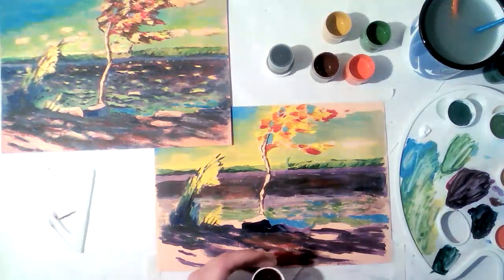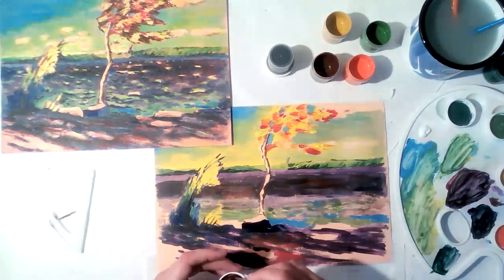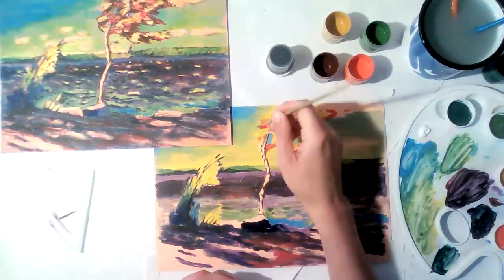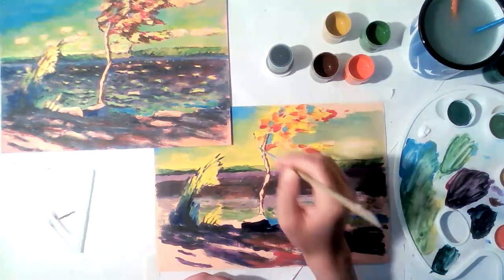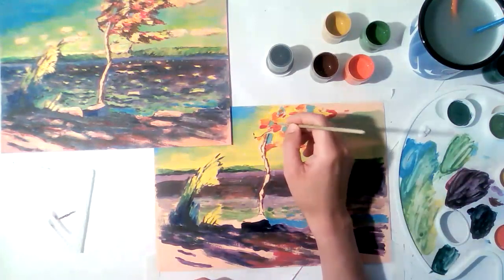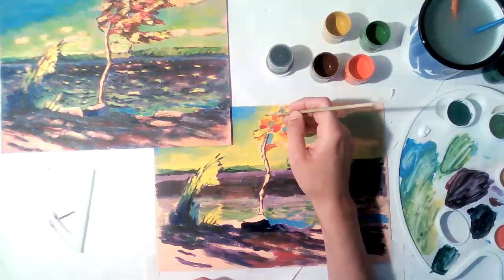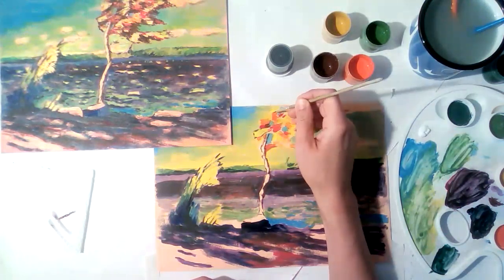Yeah, so, okay, I'll go slowly to my tree. Yeah, so you can also have a bit of contour on the left side of the tree. So those leaves, a bit.